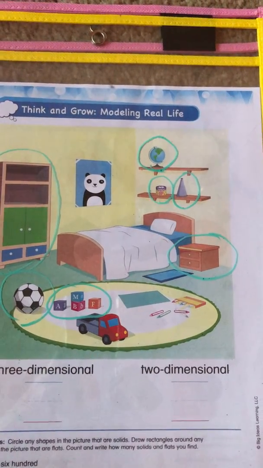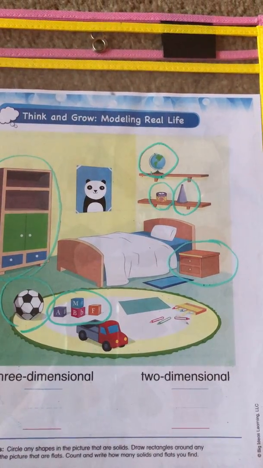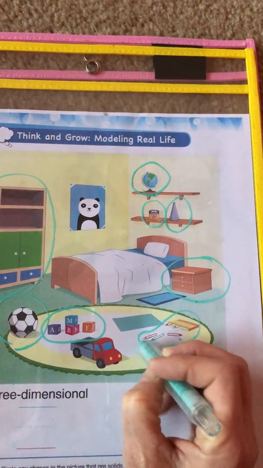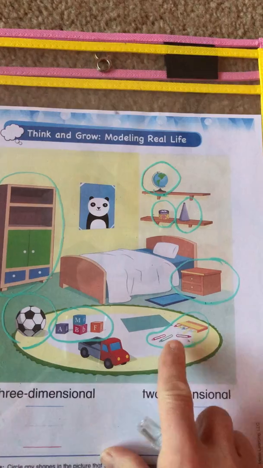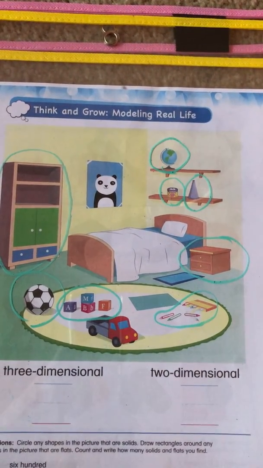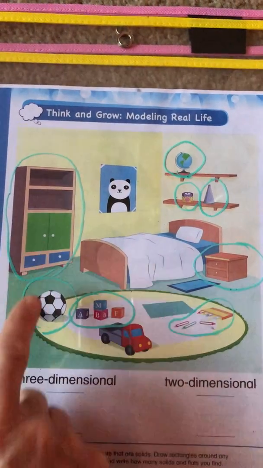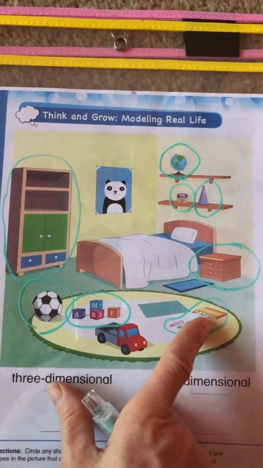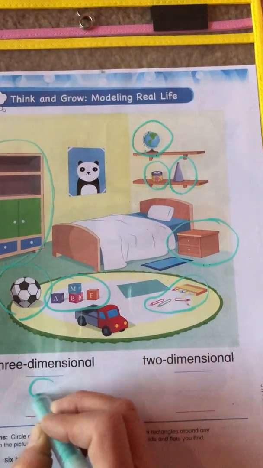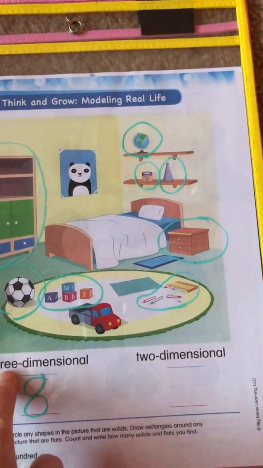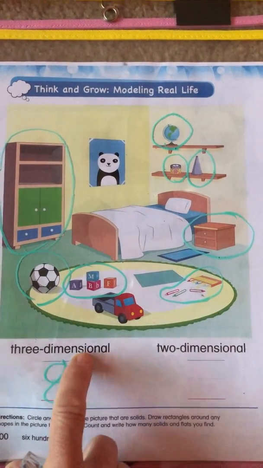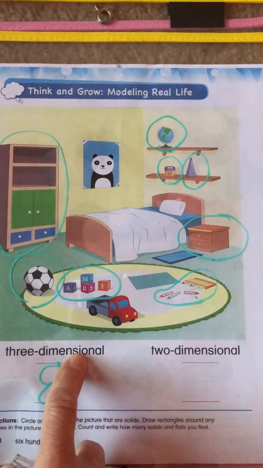All right, let's take a look. Should we count the crayons too with the crayon box? We know they are cylinders and a cube. They're 3D, they pop out. So let's count them. 1, 2, 3, 4, 5, 6, 7, 8. Put your 8 down here where it says three-dimensional, 3D shapes. Those are our solids. Those are the ones we just circled.